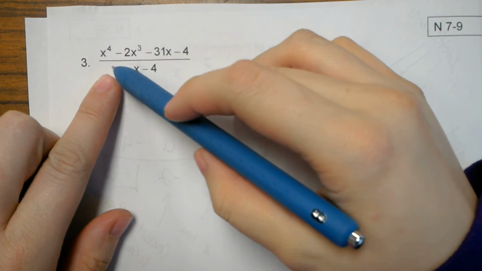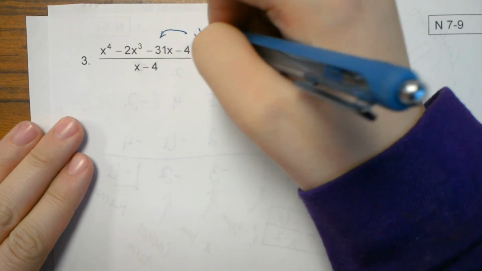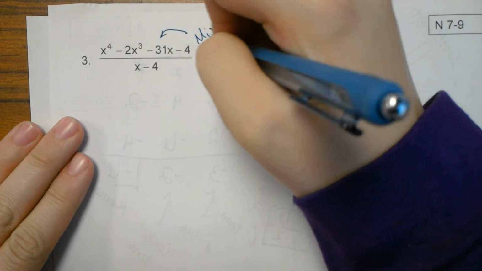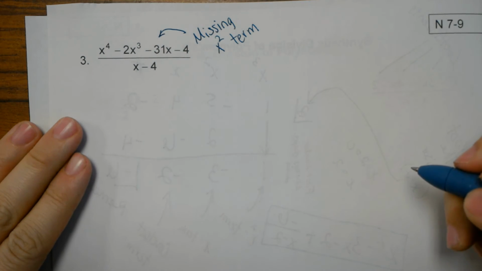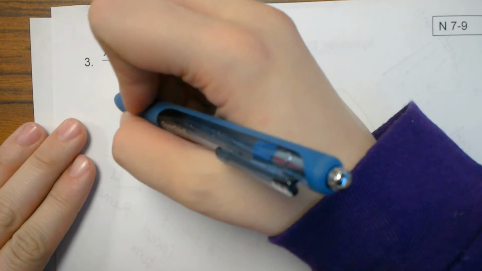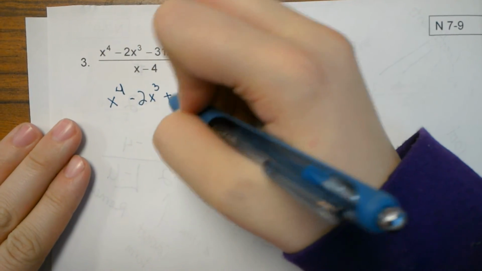So this one, if you notice, you're missing your x squared term. So again, you need to put in a 0 as a placeholder.